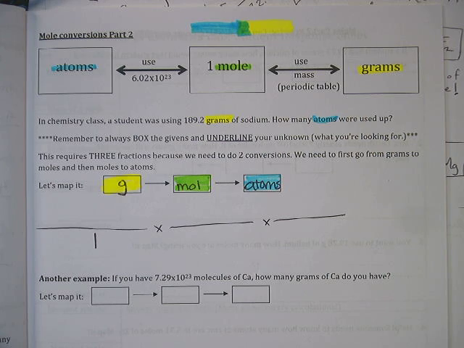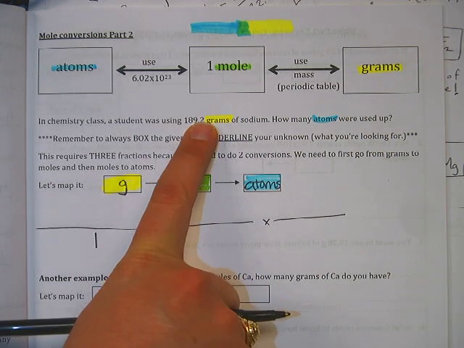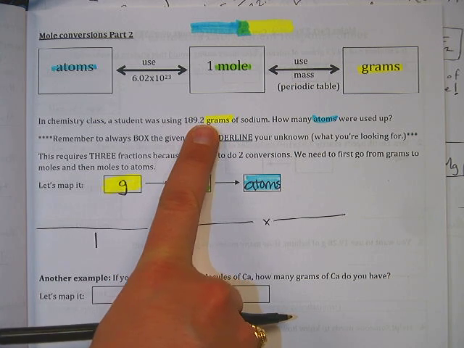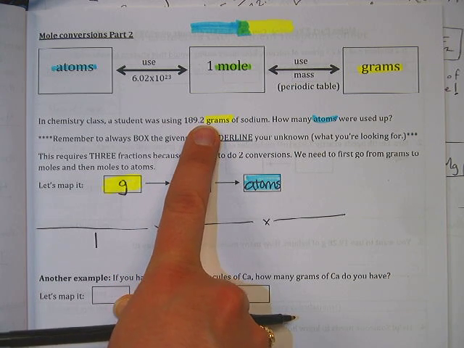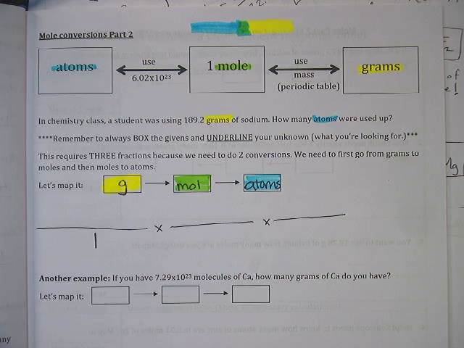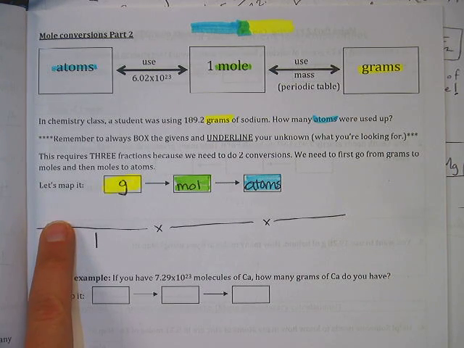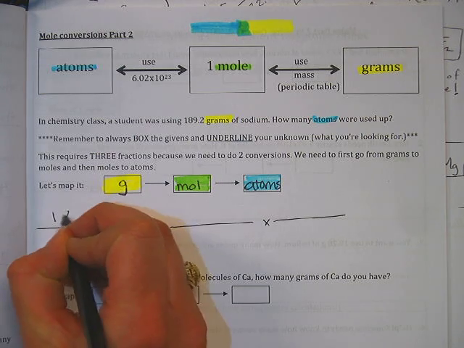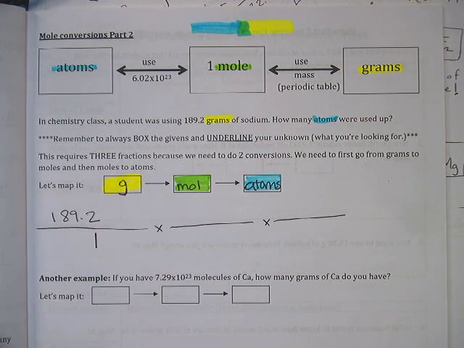The number that they gave us and its color is still going to go in the same place. Where would we have put that before? Top of the first one, and guess where we're still putting it now? The top of the first one. That is not changing.